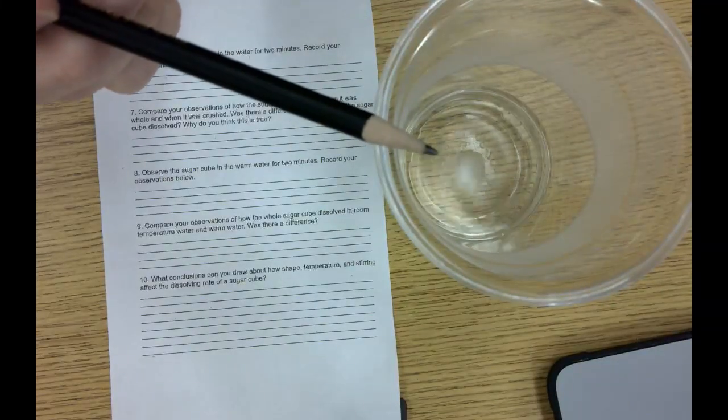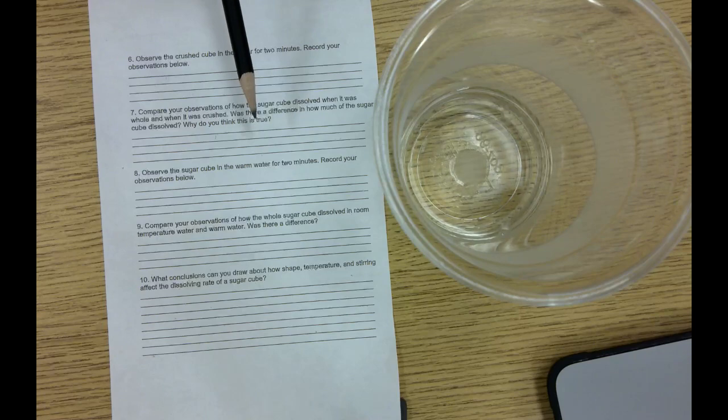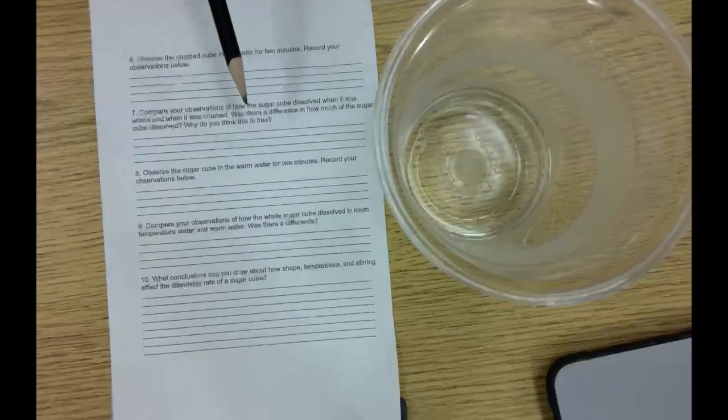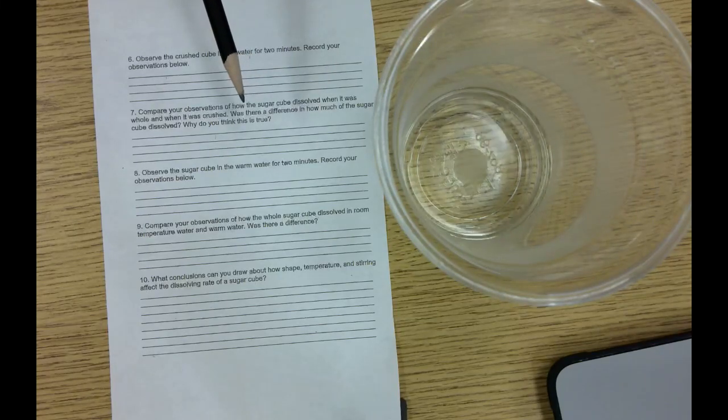All right, so number 8. What did we observe in warm water for 2 minutes? And it's still only 1:30. So this went way fast. It dissolved very quickly. It started breaking down immediately. Particles in the water were coming off the sugar cube at a much, much faster rate.